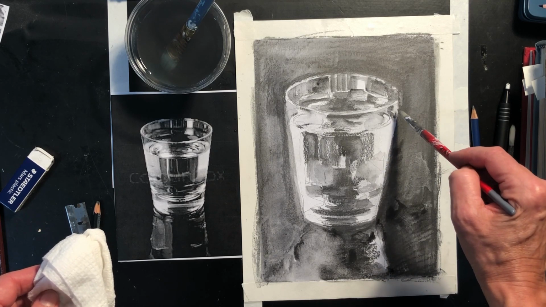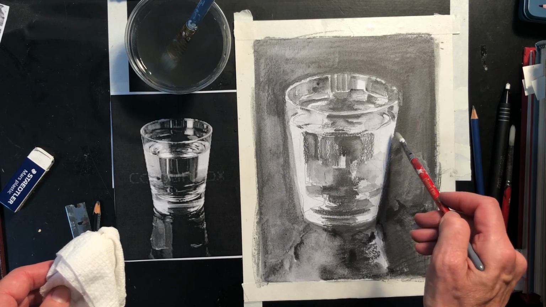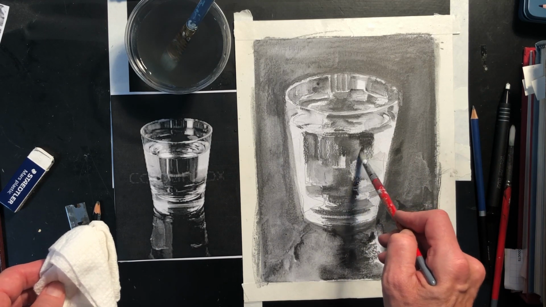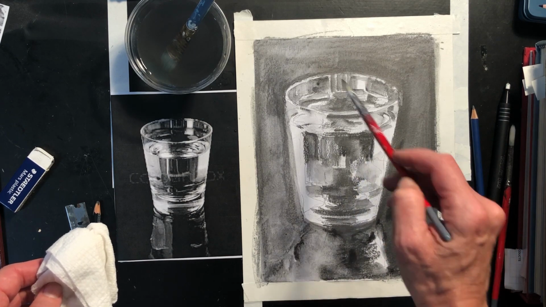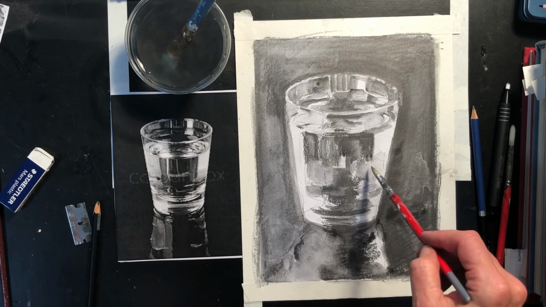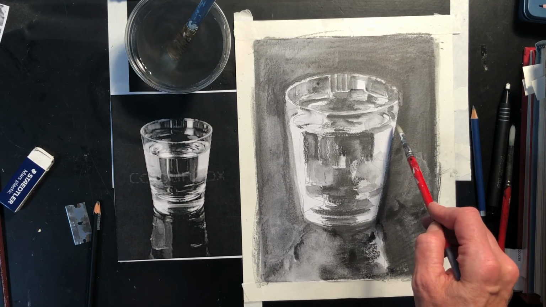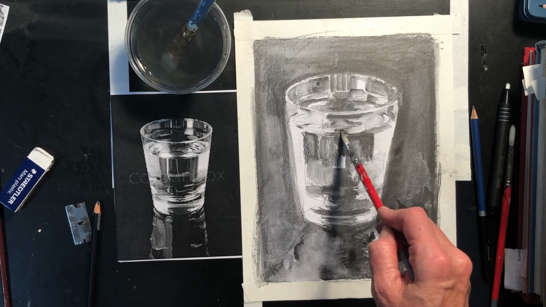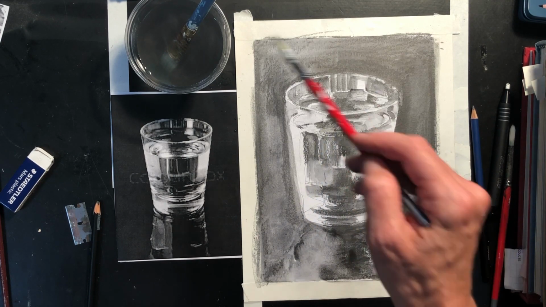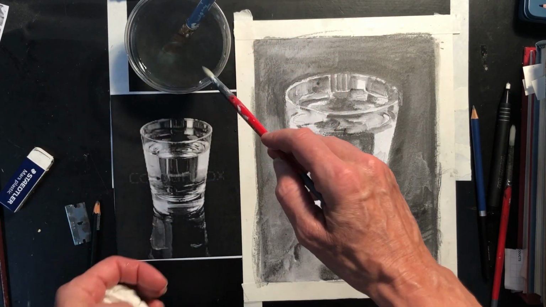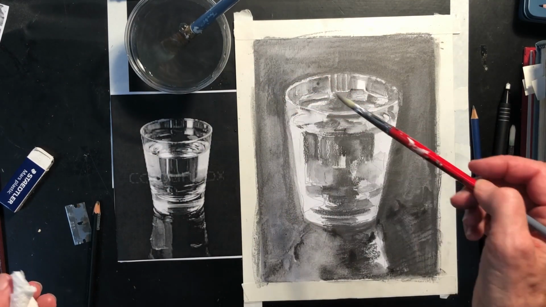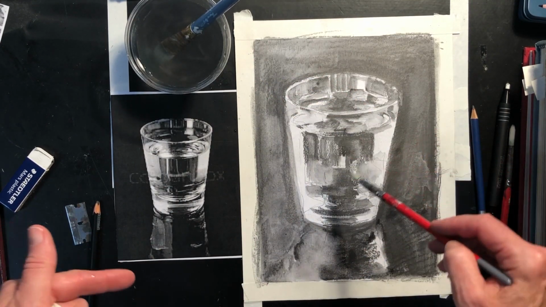Okay. It's so fun. When you get to the lights, to saying how light is that light, be sure that you know you can change your water and get pure, clean water and wipe this down and even just have the slightest bit of tone where you want it.